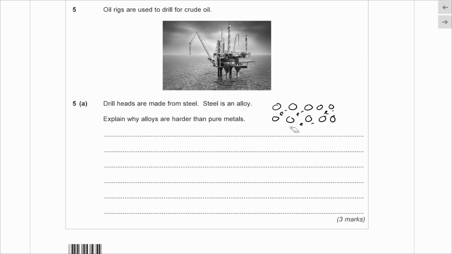But what happens when you start to introduce bigger and smaller ions or atoms? Okay, now the layers can't move over each other because the sizes are different, and it stops the layers from being able to slide. Okay, and so that's what we're going to write.